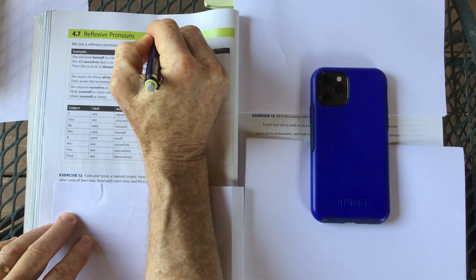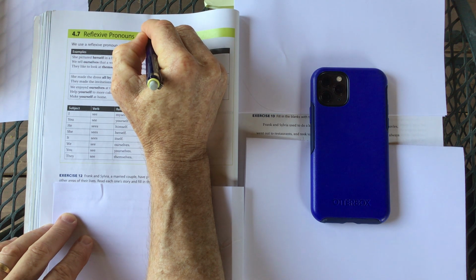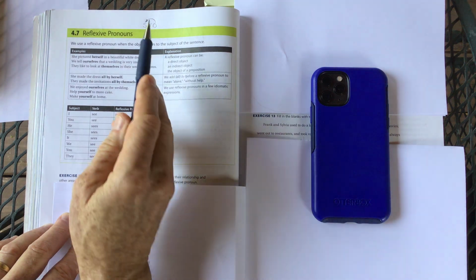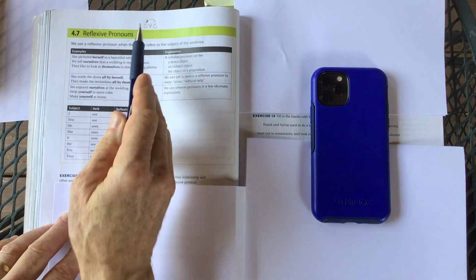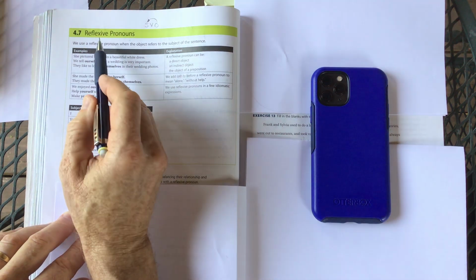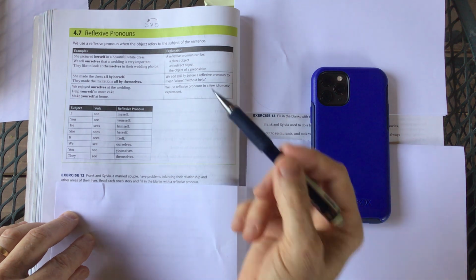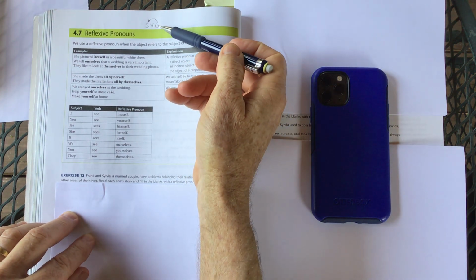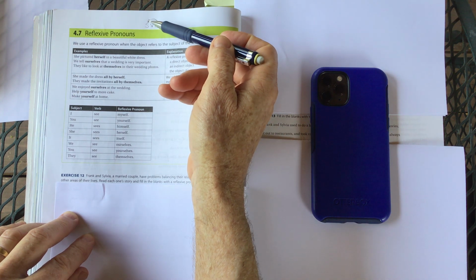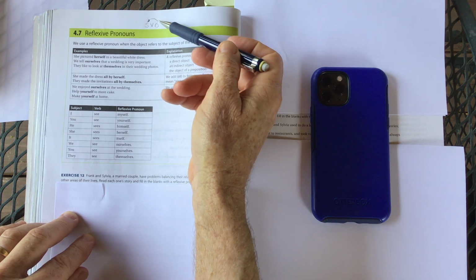So this is what that would look like. When the object is talking about the subject itself. Well, that's why we call it reflexive. When you look in the mirror, you look at your reflection. So in this case, the object is reflecting the subject, and the subject is reflecting the object. In a way, they are the same.